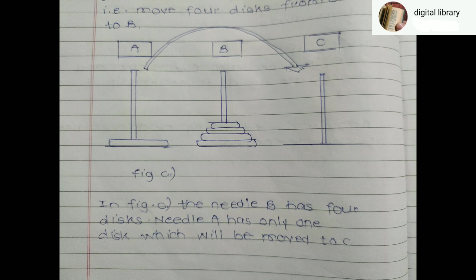This is figure C. In figure C, needle B has 4 discs. Needle A has only one disc and it will be moved to C. So the disc from A is moved to C, which is indicated by the arrow.